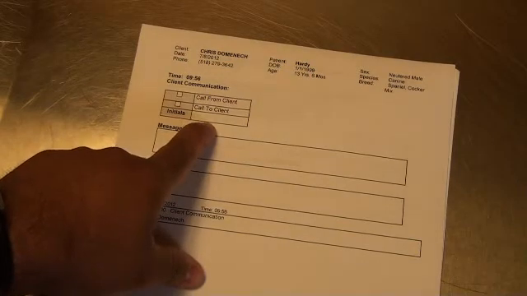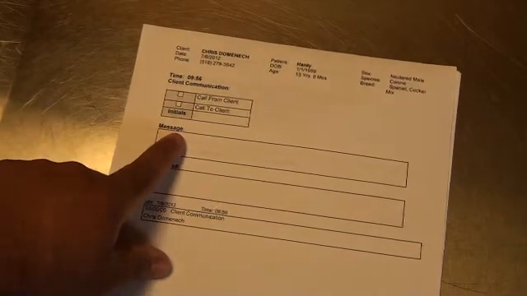Anytime a client calls or we call a client, there's a checkbox here, call from client or call to client, and the initials of the person who's either taking the call or making the call. There's a message here for what we're telling the client or the client is telling us, and then either our response back or their response to us if they call us back is listed here.